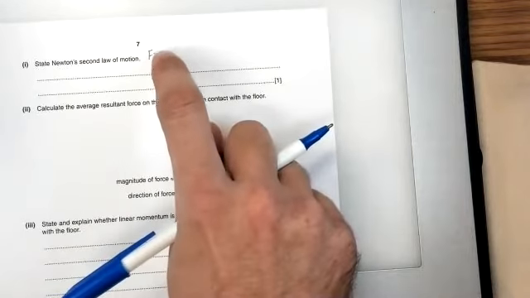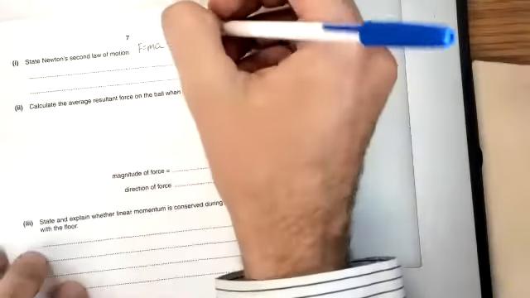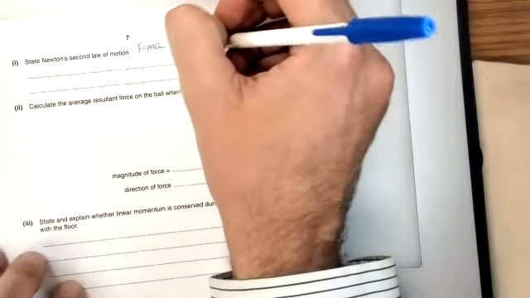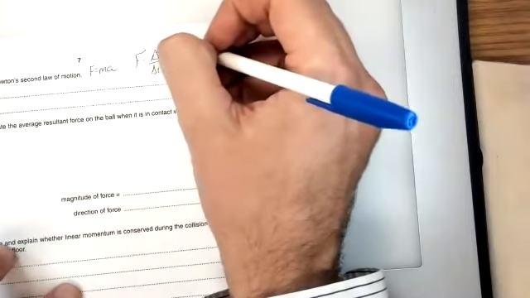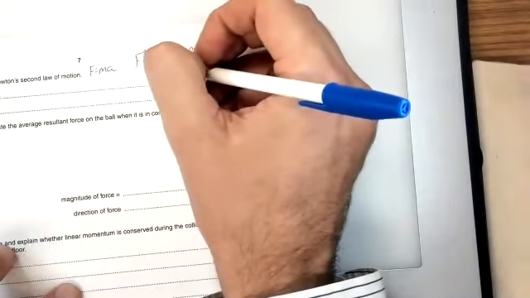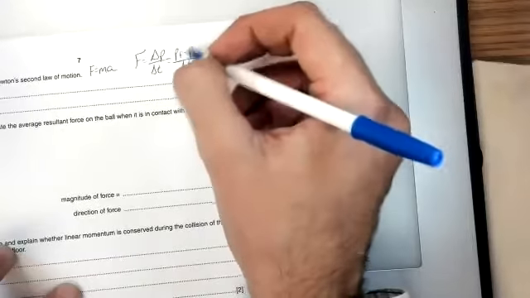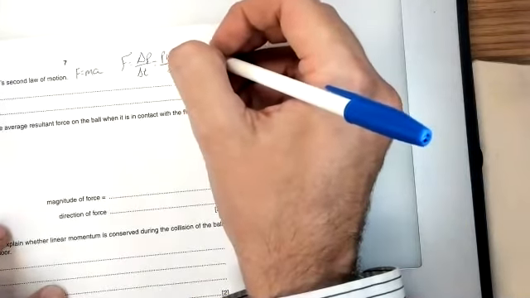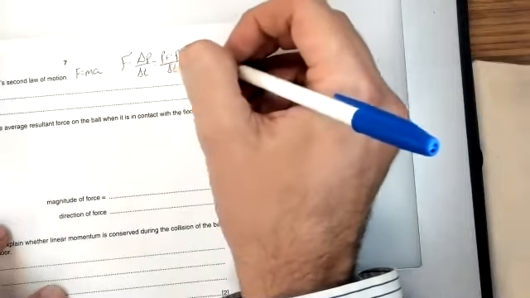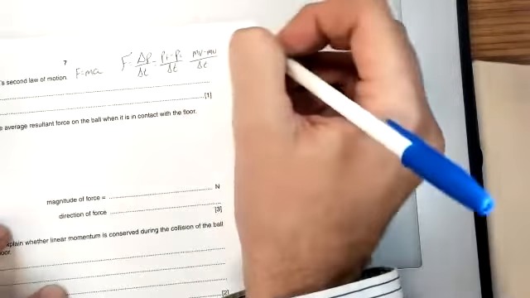Force is the rate of change of momentum. If we think about force as being equal to the rate of change of momentum, and we know the change of momentum is the final minus the initial, and that momentum is mass times velocity, we can think about this as mv minus mu over the change in time.